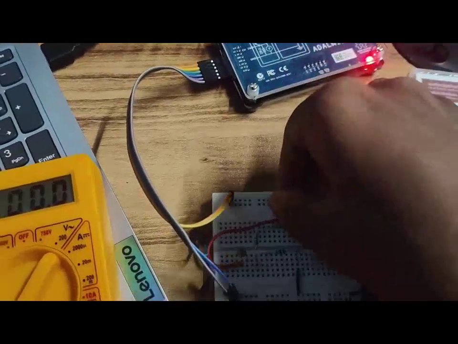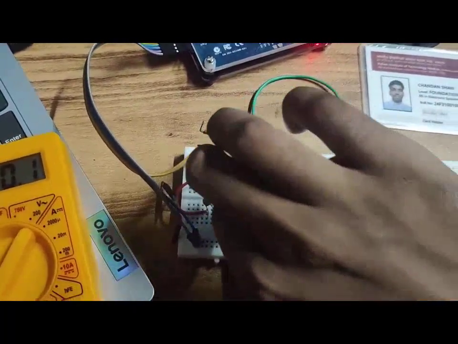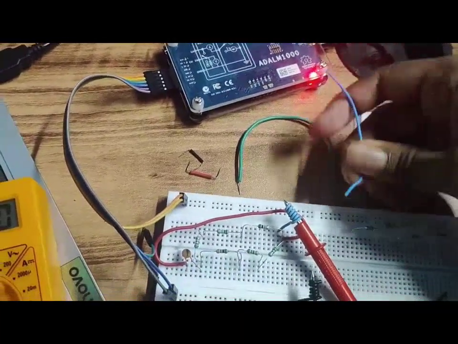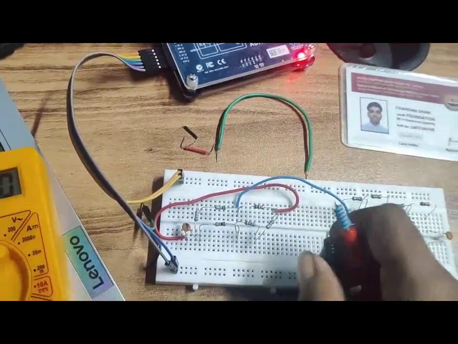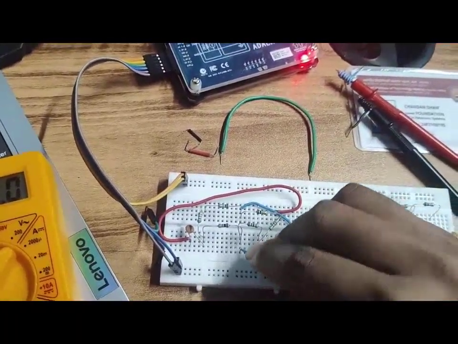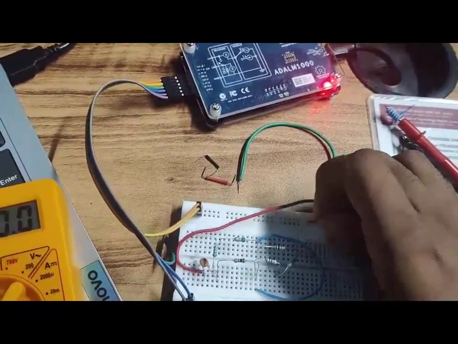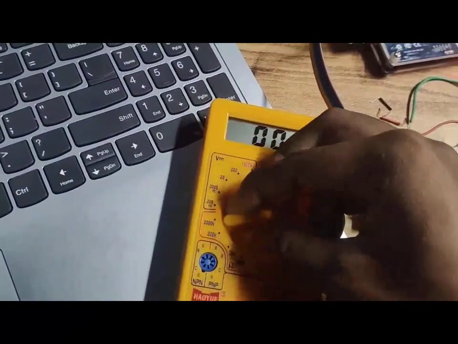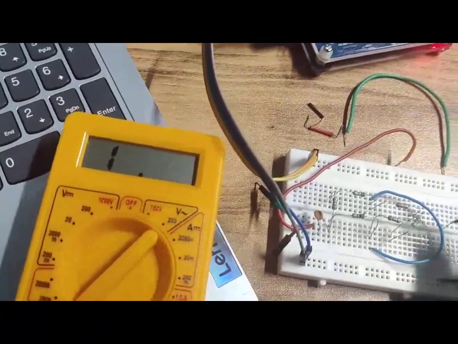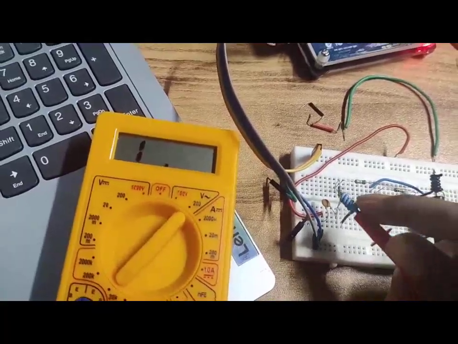Now we have to measure the Thevenin equivalent resistance. Then we have to short the node where the power supply is given. Then we are shorting it. Now we are disconnecting the capacitor. Now we are going to measure the resistance across node A and node B for getting the Thevenin equivalent resistance.